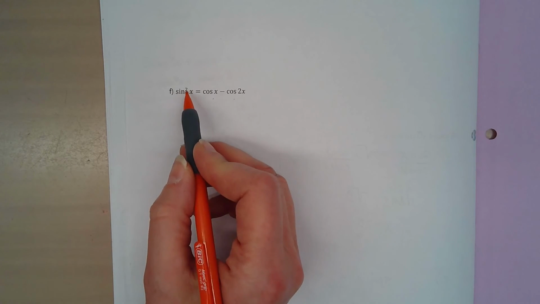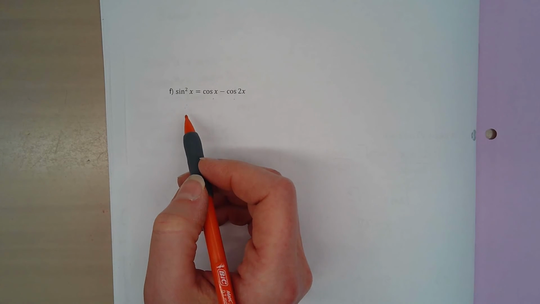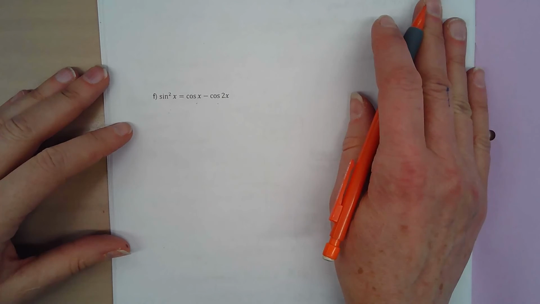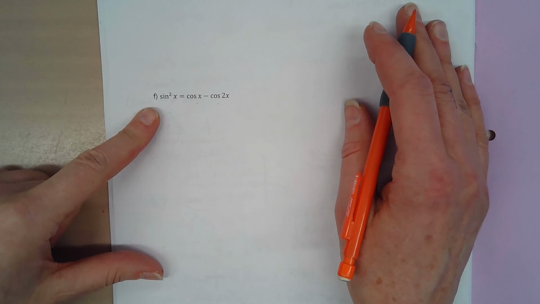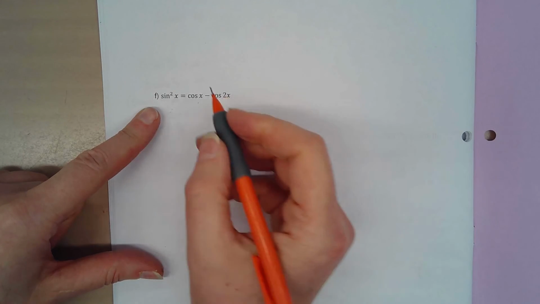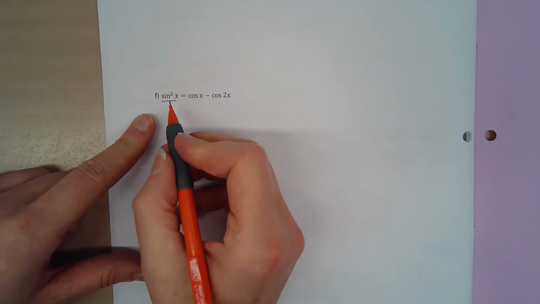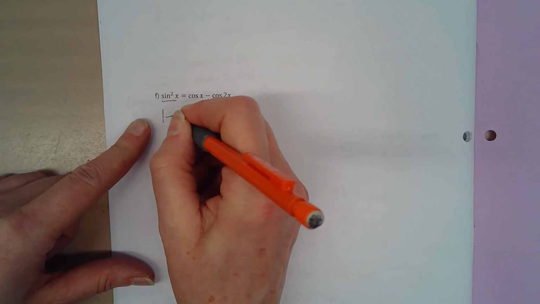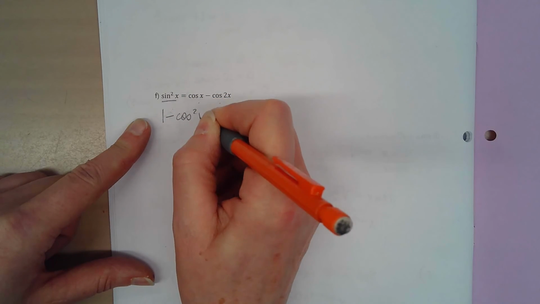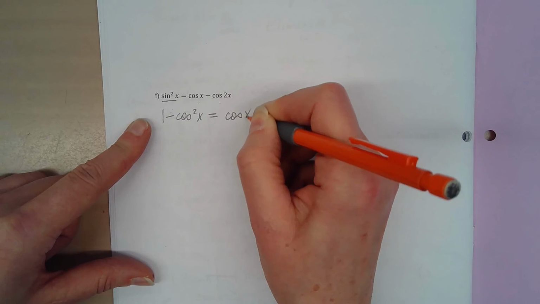I think if we divide by cos, the problem is I have a squared over a single, right? So Neville said, change the sine squared? Okay, why is that maybe a strategy to explore? If I change it to 1 minus cos squared, right? Then I have everything in coses, right?